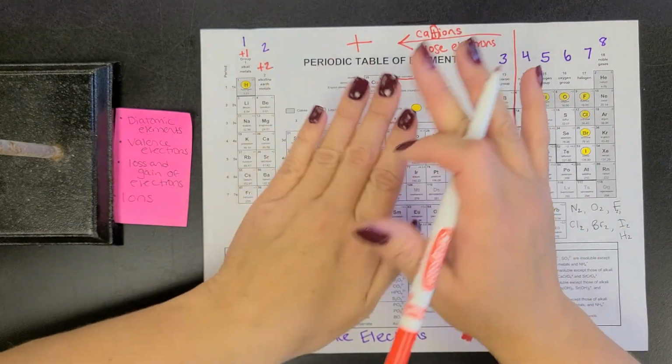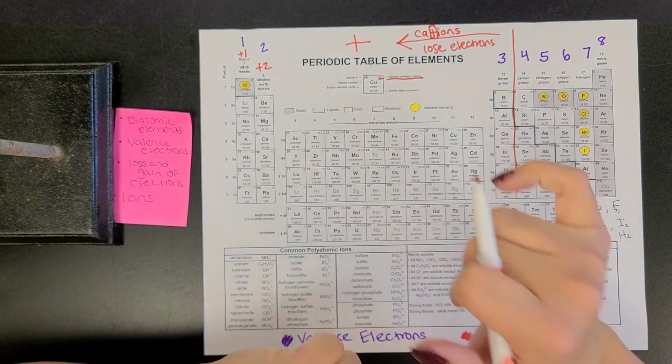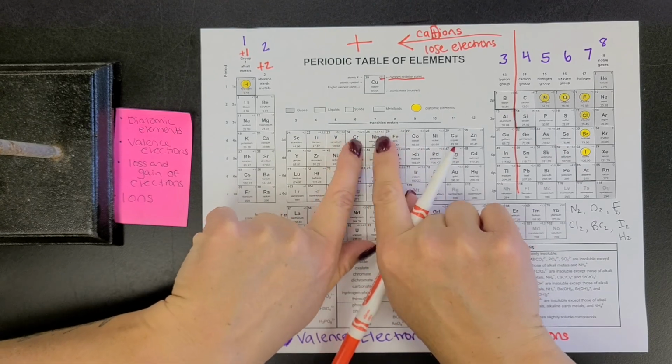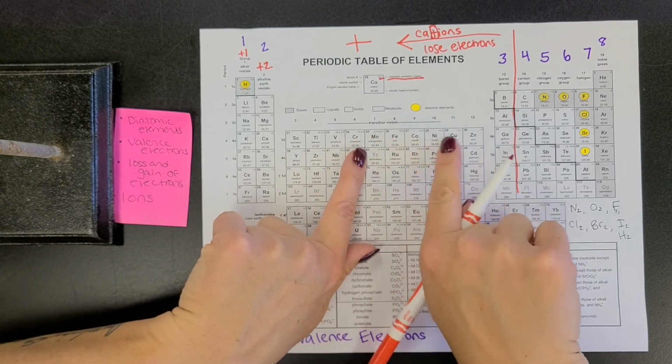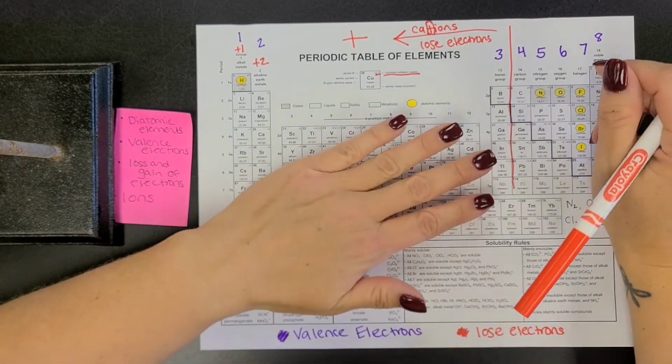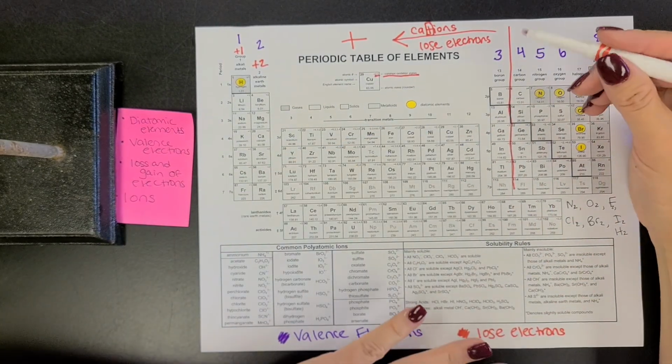The transition elements in the middle, like I said, are weird and they do different things. Their numbers, there are multiple. So manganese is like 5. Some of them only have 1, so that'll be important later on. We'll talk about those at another point in time.